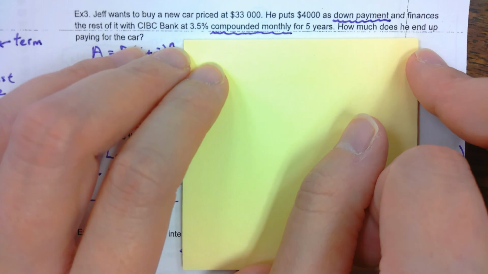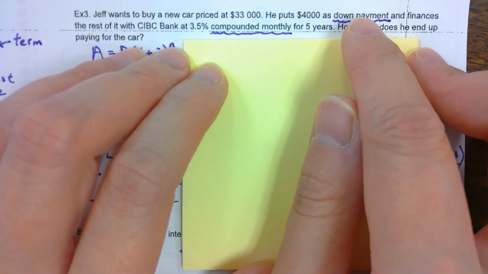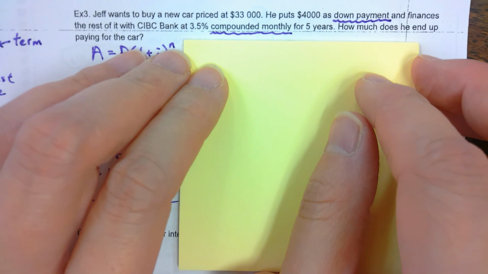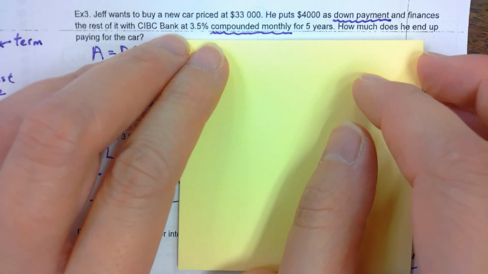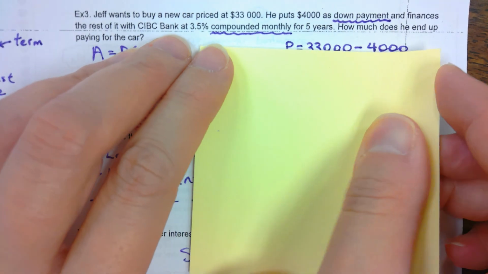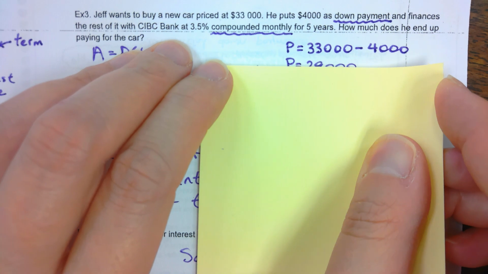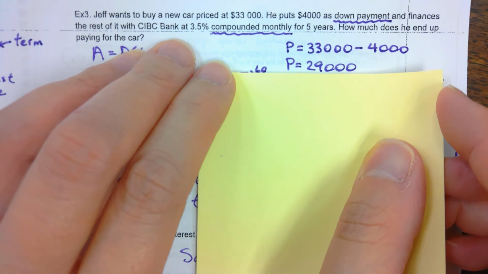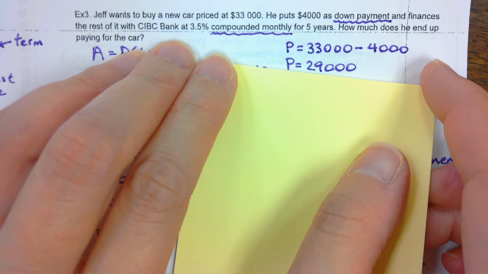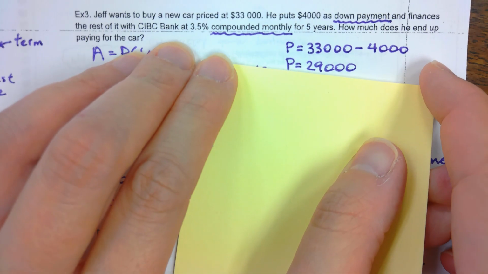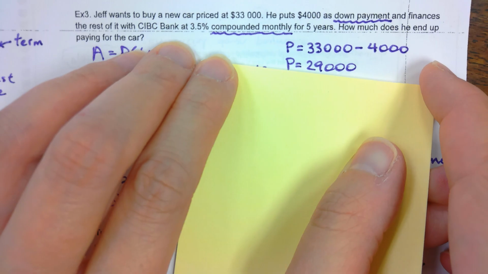Right, yeah. So it's to pay down your principal, basically. That's what a down payment is. So if that car is worth 33,000, I'm going to take that away because I have that money to pay up front. That means the principal amount, the amount that I have to borrow, is just 29,000. All right. And as we said, banks charge you much more than they give you. So they're charging you 3.5% compounded monthly for 5 years.